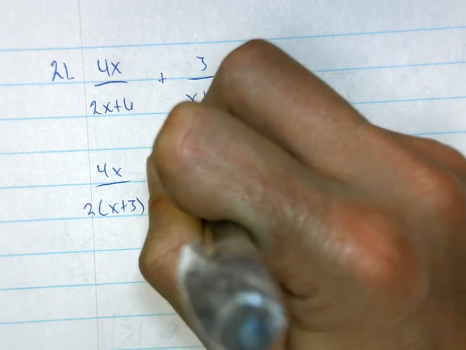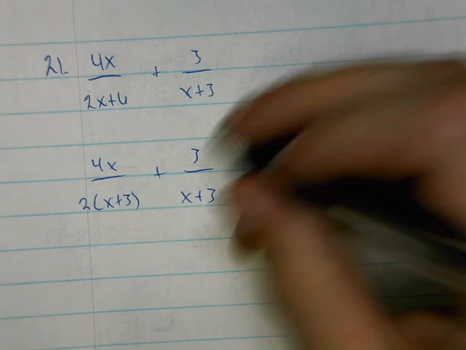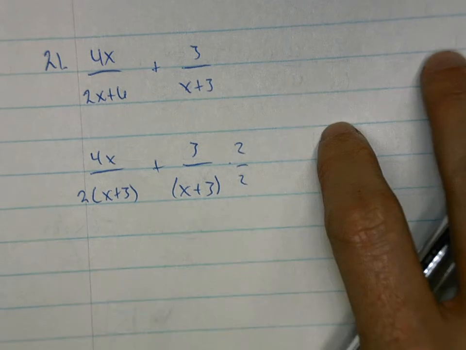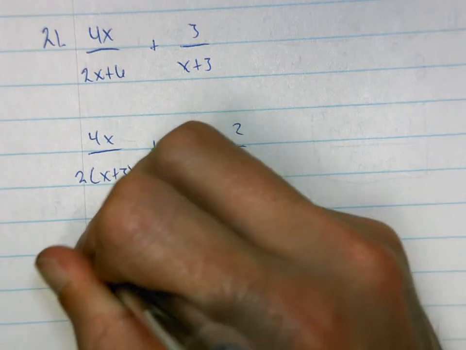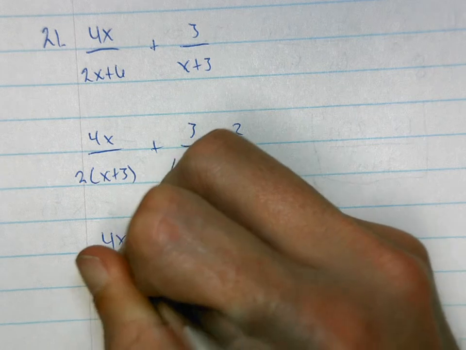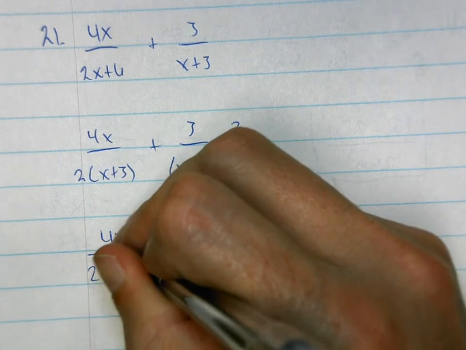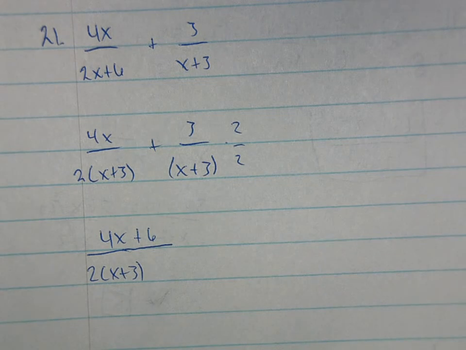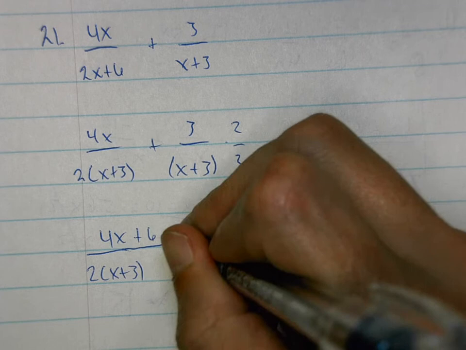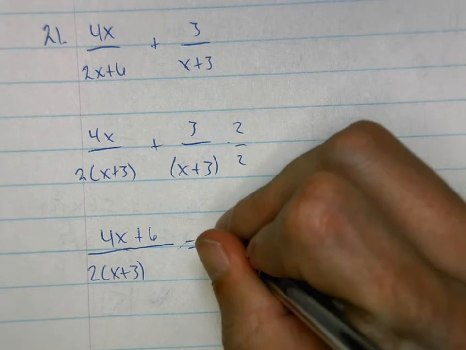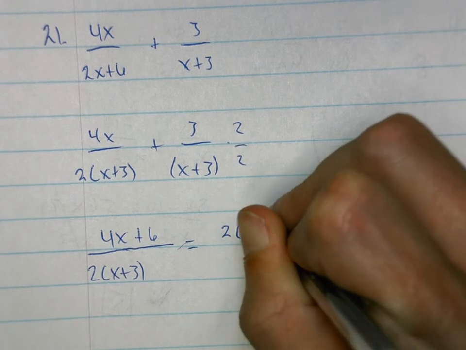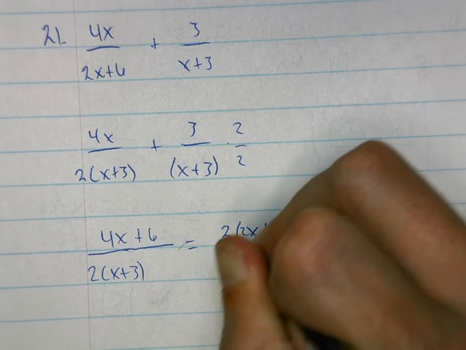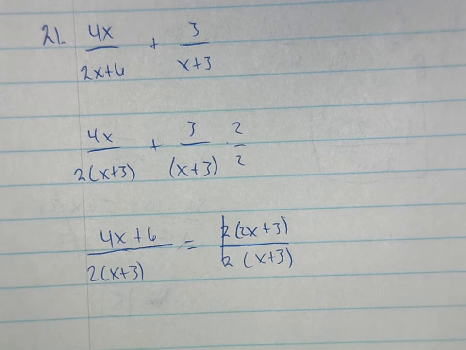Hey, it's just missing a 2. So we just have to multiply this top and bottom by 2. And we get 4x over 2 times x plus 3 plus 6. However, we can factor something out of that. We could factor out a 2. So we get 2 times x plus 3, so 2x plus 3, all over 2 times x plus 3. 2's reduce, and so this is our final answer.